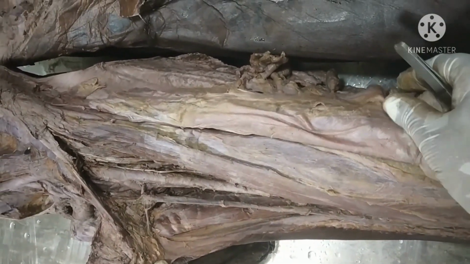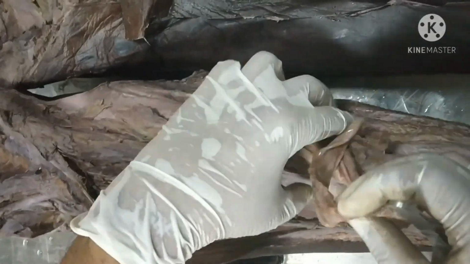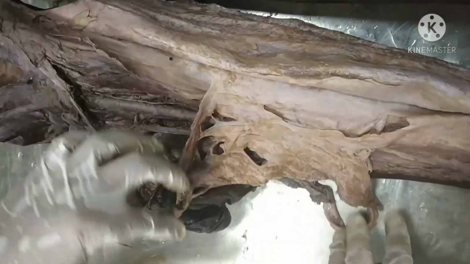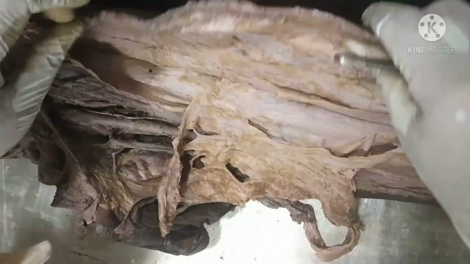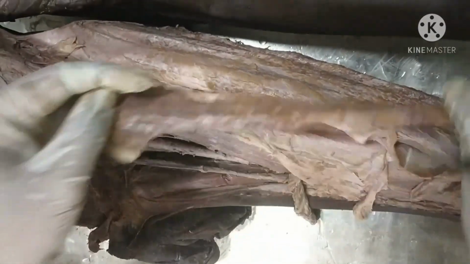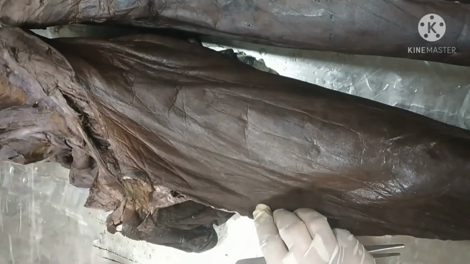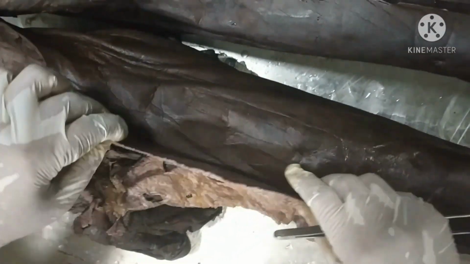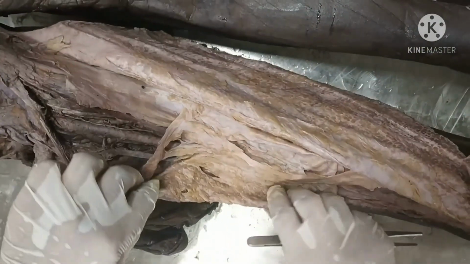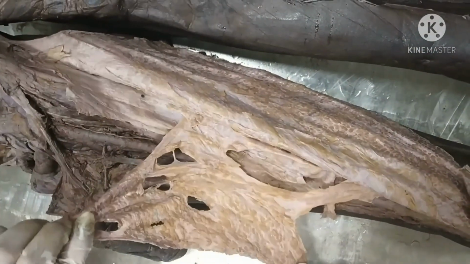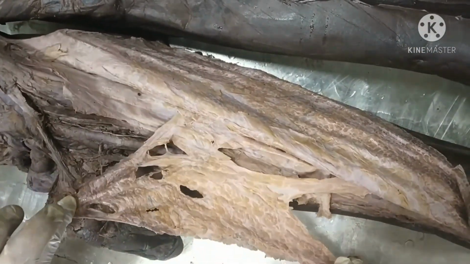Next, roof of your femoral triangle. That is important. The roof is formed by, first, this is your skin. Starting from your skin, if you reflect your skin, next what you are seeing is the superficial fascia.